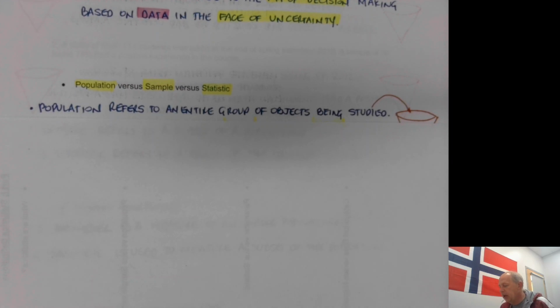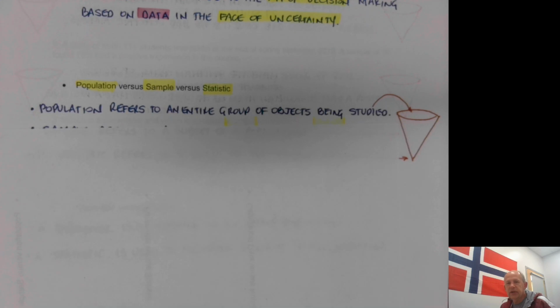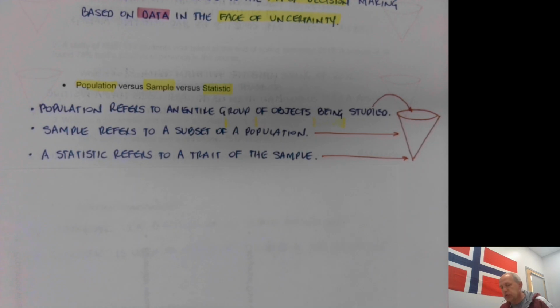A population refers to an entire group of objects being studied, and what I have here is a funnel, and at the top of the funnel is where the population would go. It's the widest group of data. We're going to narrow that funnel down, and we're going to narrow the scope down of a statistical study by picking out a sample, and that's a subset of the population. And the actual statistic refers to some trait or some characteristic of the sample.